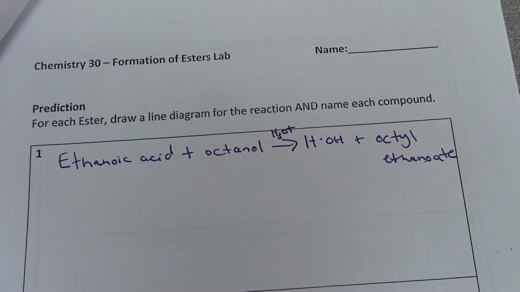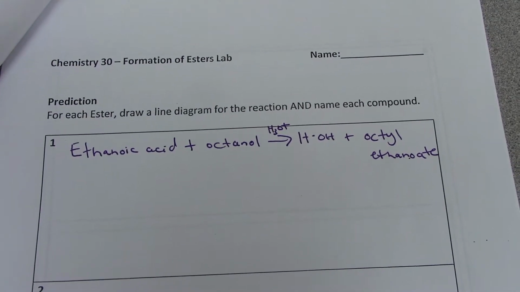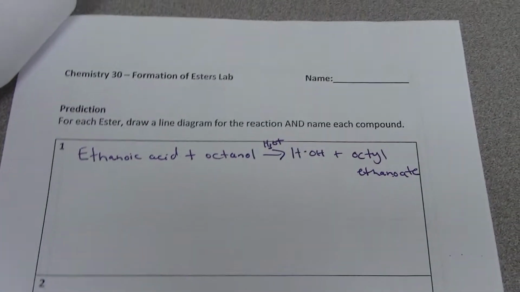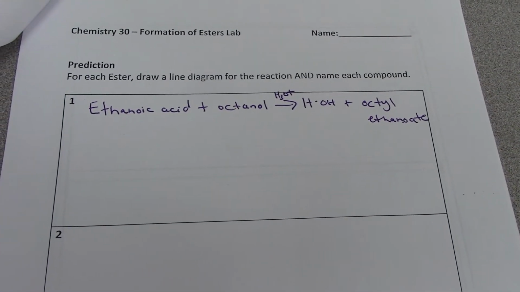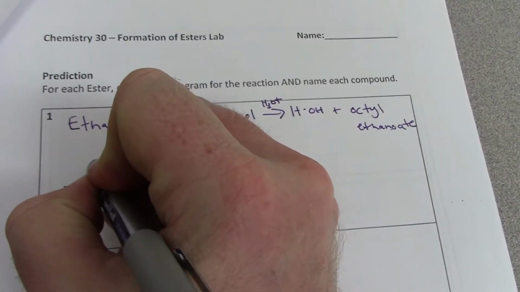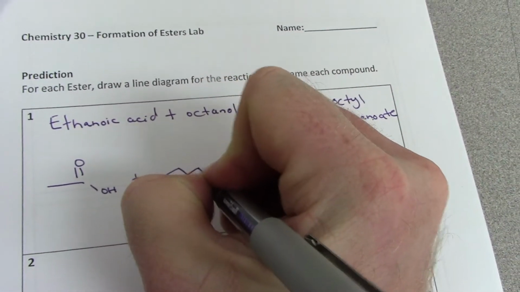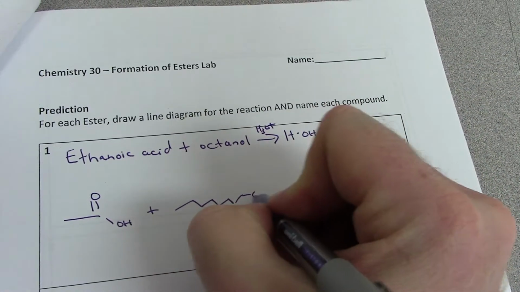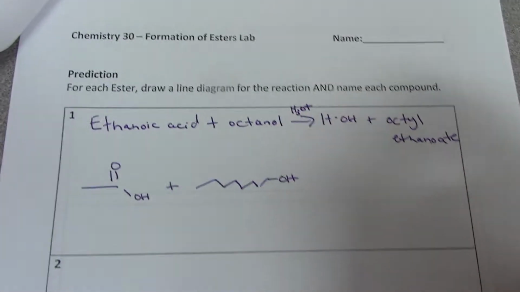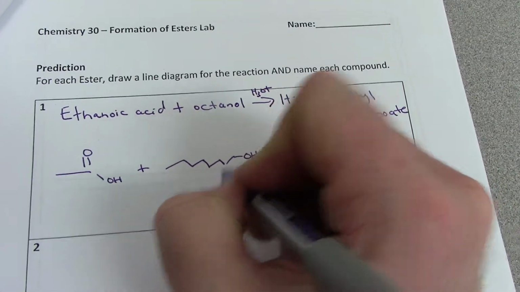Remember, the alcohol becomes YL and the carboxylic acid becomes OATE, so octyl ethanoate. Then draw the correct structural diagrams for the reactants and the products. So ethanoic acid is going to look like this, plus octanol, and there's an OH attached to that. I'm going to use sulfuric acid.